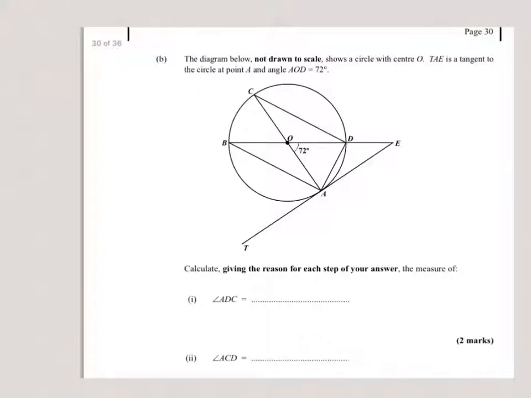Hello guys, here we go again looking at a question from a 2016 past paper under the topic circle theorem. Now let us quickly look at the question at hand. The diagram below, not drawn to scale, shows a circle with center O. TAE is a tangent to the circle at point A and angle AOD equals 72 degrees.